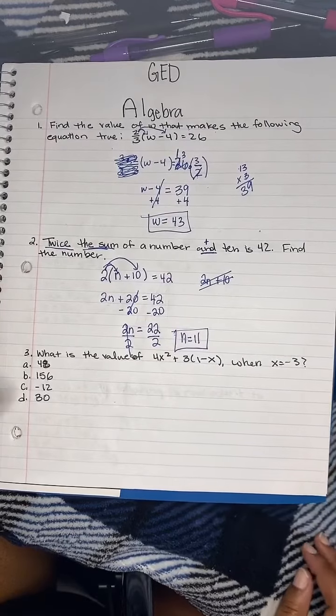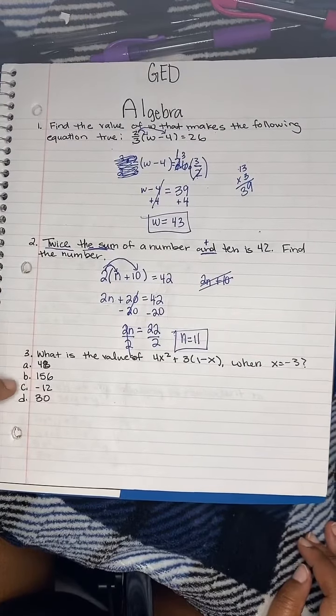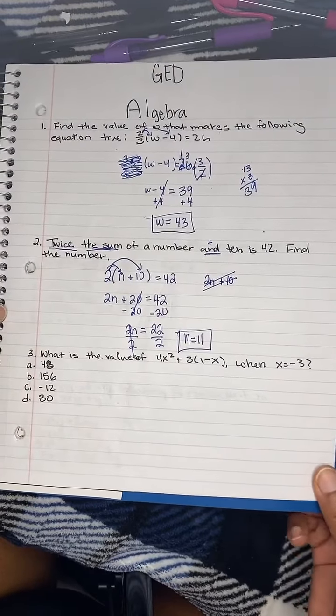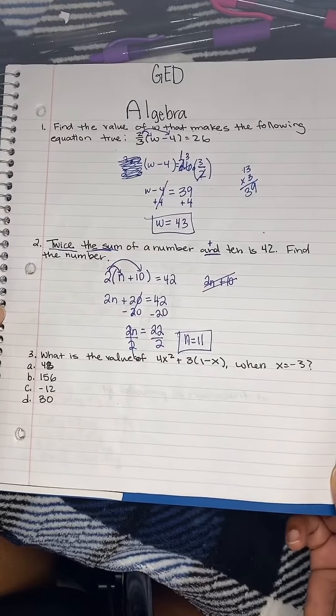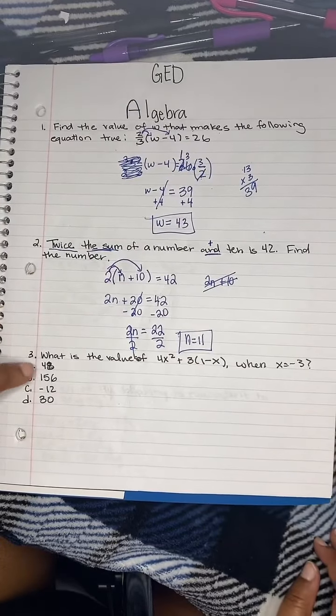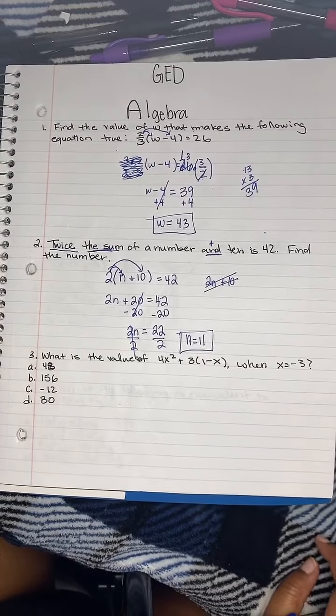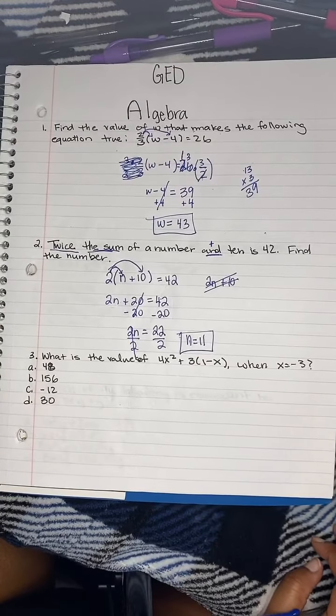And you guys tell me, is this A, B, C, or D? So I don't want to go off, but can you guys see it? So is this A, B, C, or D? What do you guys say?